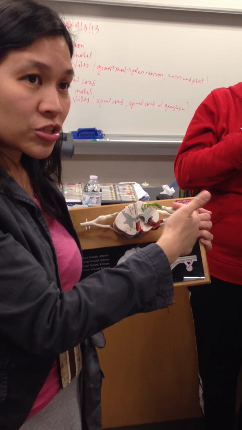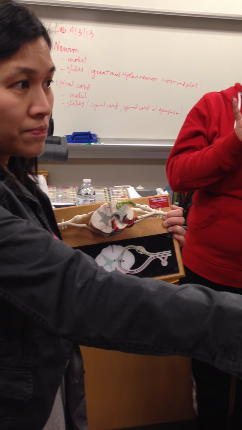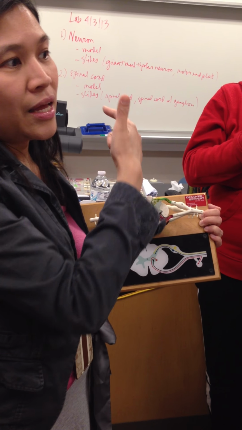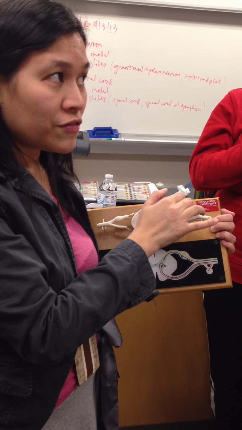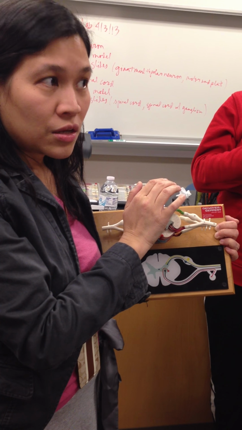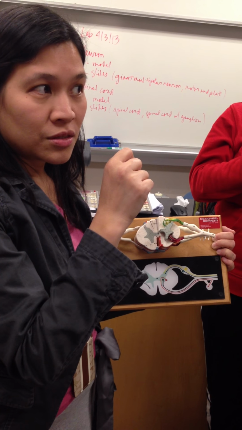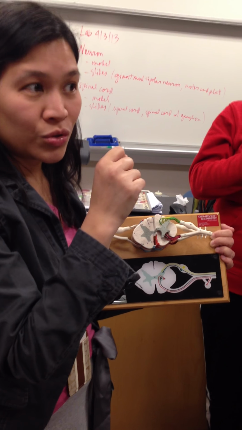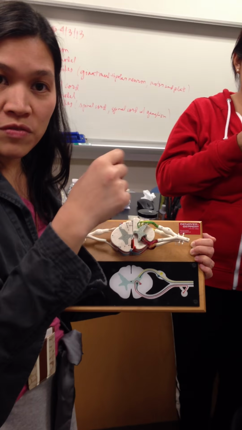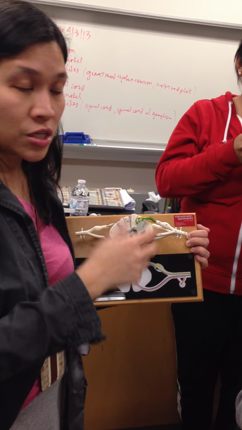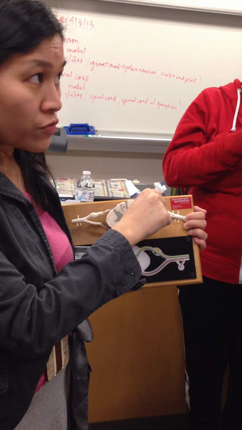Okay, and the direction is coming from the periphery, and then central. Remember what kind of neurons are usually found here? Sensory, right. And the structure of it is pseudo-unipolar. Most of the sensory are pseudo-unipolar, that was in one of the slides, and that should make sense because the cell body is right over here.